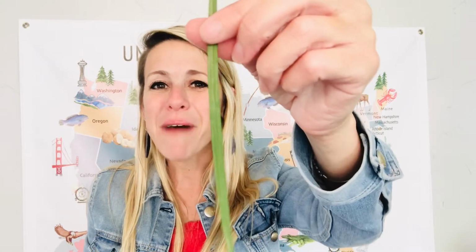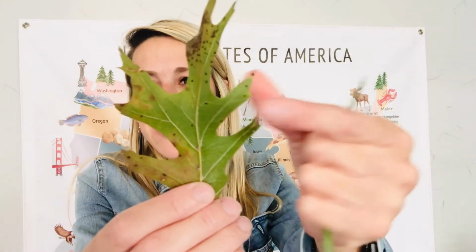So I show them the monocot, and then I show them the dicot, which you can see. There's veins going off to the side. They're not all going up and down like our monocot. So then I also usually have a pine cone. I can't find it anywhere, but I like to bring out a pine cone.